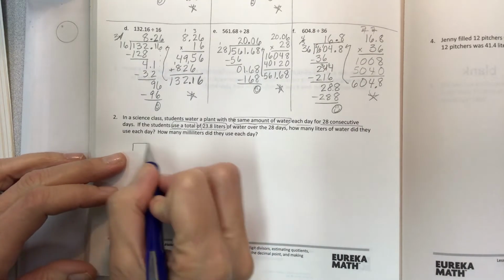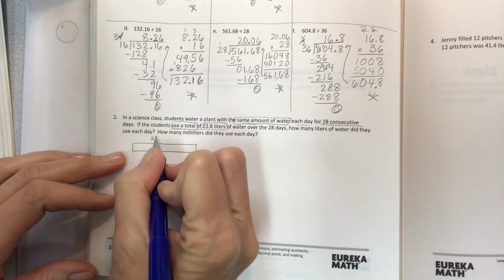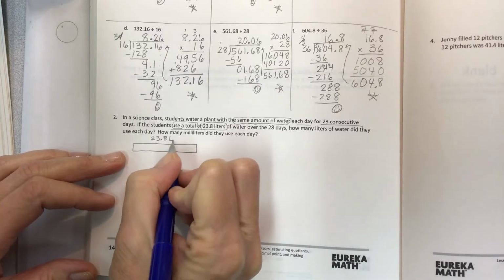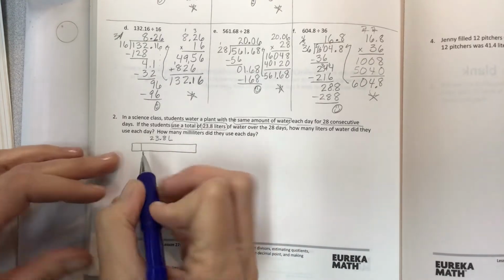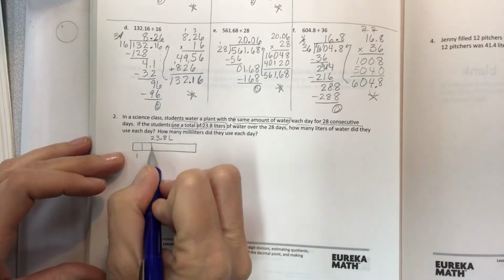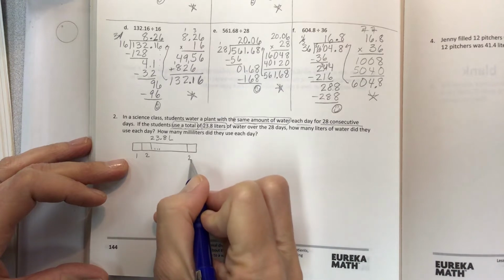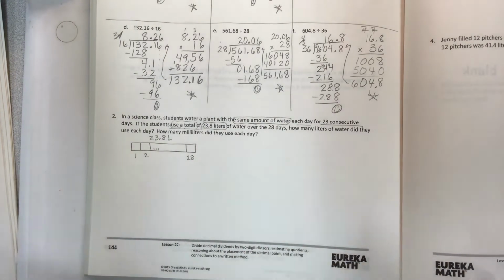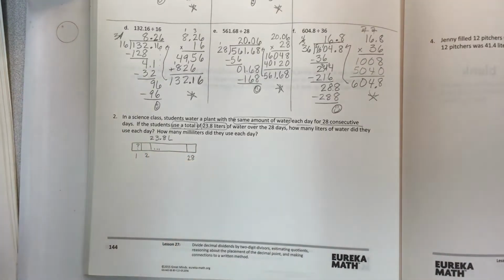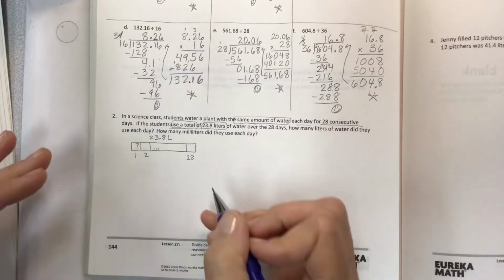It's such a tape diagram. Can you see it? Here's the total. And it's over 28 days. So you can, I don't know, I kind of go back and forth. 1, 2, ... 28. Okay? This is your 28 days. But it says the same amount of water. So what we don't know is the amount. So we're going to divide our 23.8.